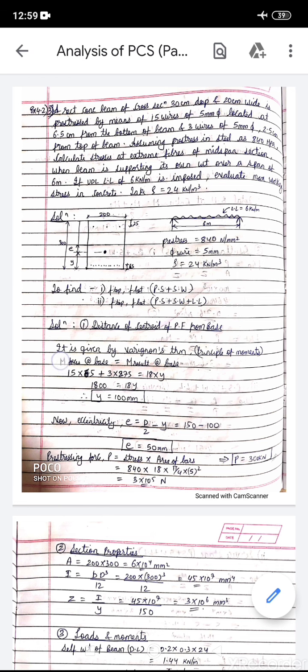Now eccentricity is nothing but the distance from the neutral axis. So e is equal to d by 2, that is 150, minus y bar. So we got the eccentricity. Why did we calculate the centroid of the pre-stressing force? To actually get the eccentricity. Now once you have the eccentricity, we will find the pre-stressing force. The initial pre-stress is given to you, so if you know the stress, you can find the force. The area of steel bars is also given to you. Total area is 18 into pi by 4 into 5 square. That gives you the value of P as 300 kilonewton.